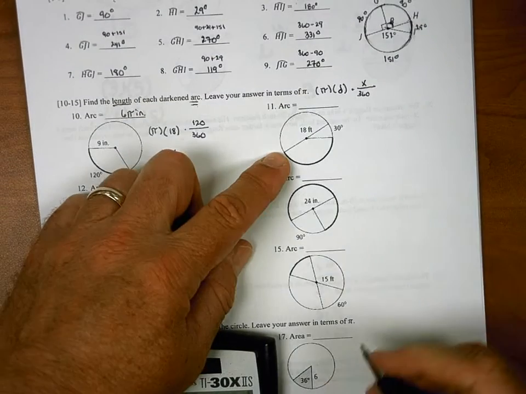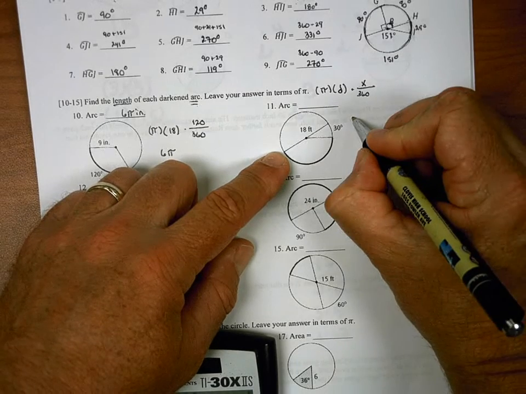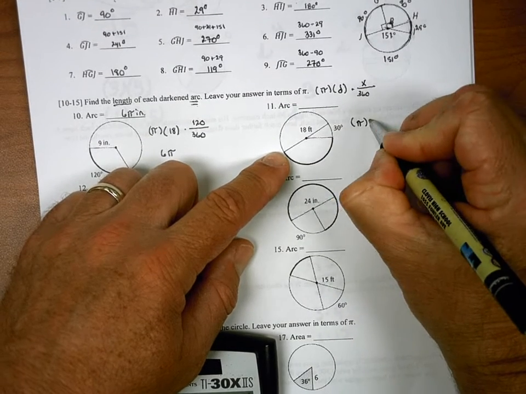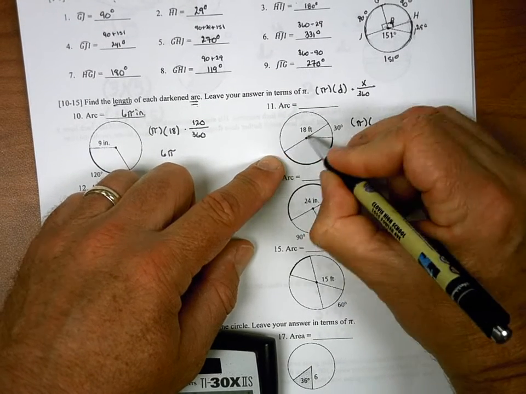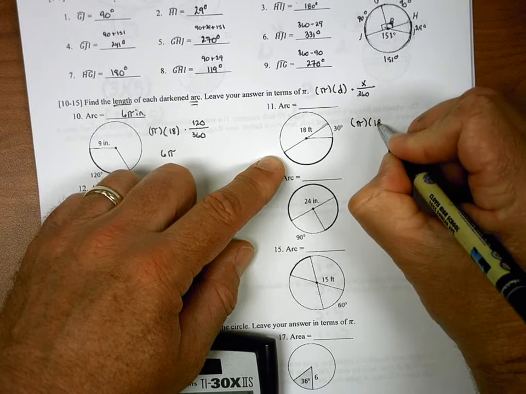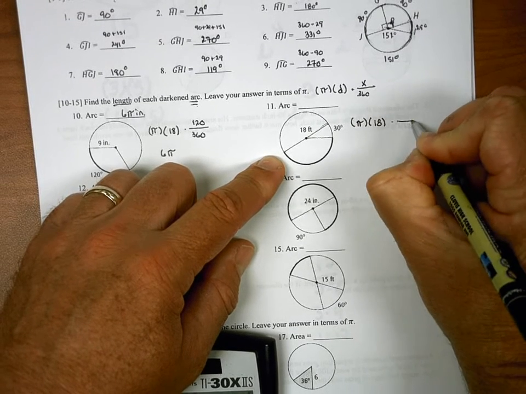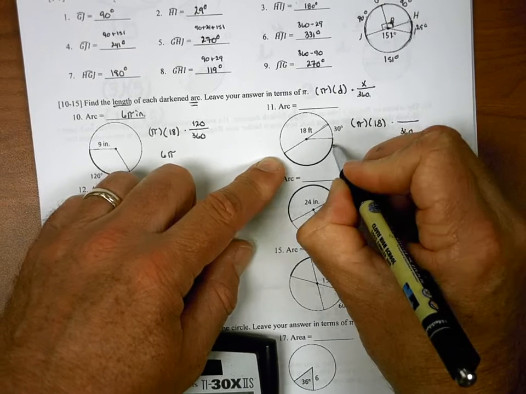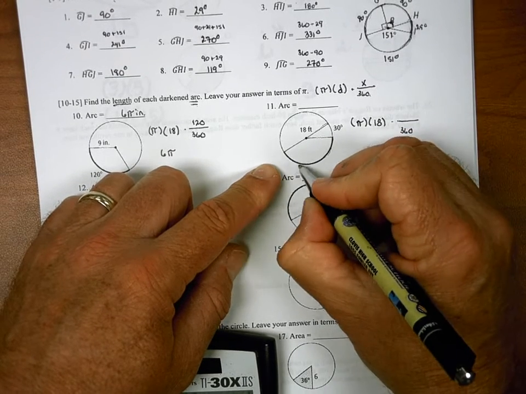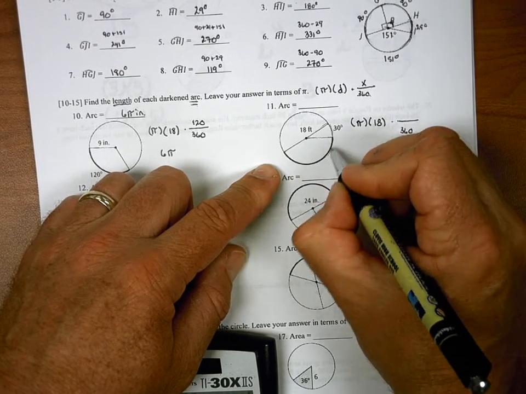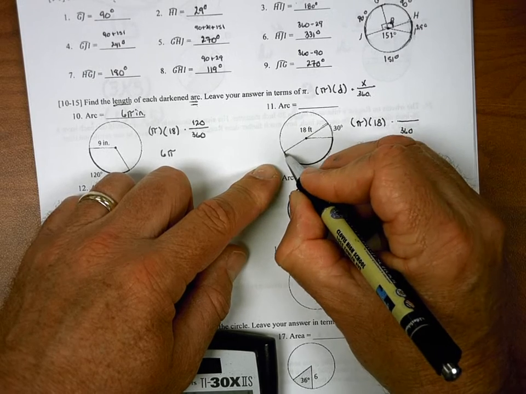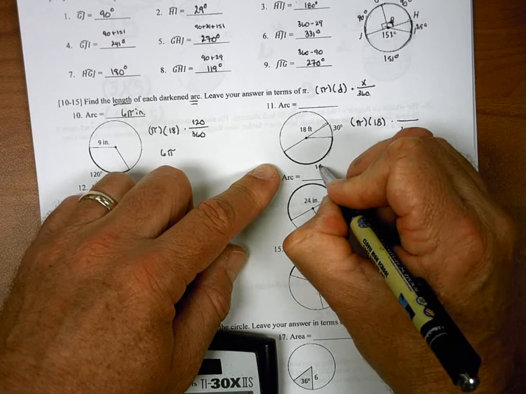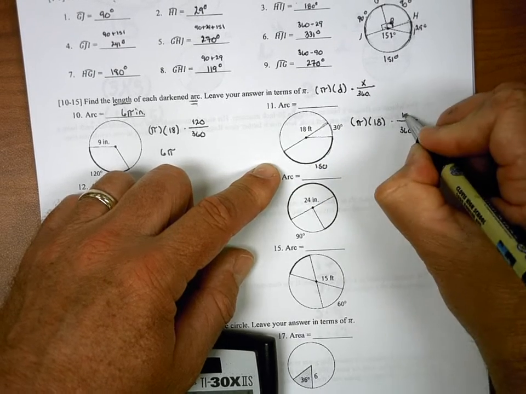Okay, number 11, I'm going to follow the formula again. So I'm going to take pi. I'm going to multiply it by the diameter. The diameter of number 11 is 18. And then I'm going to multiply it by the fraction. The denominator of the fraction is going to be 360. And the numerator is going to be how many degrees that arc is. Well, that's 150.